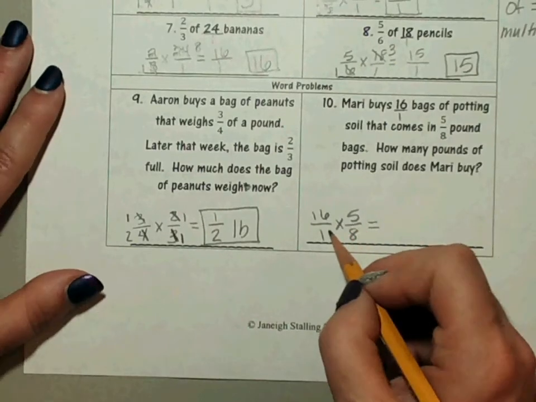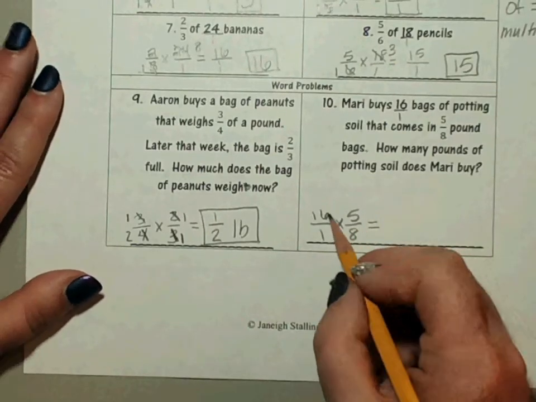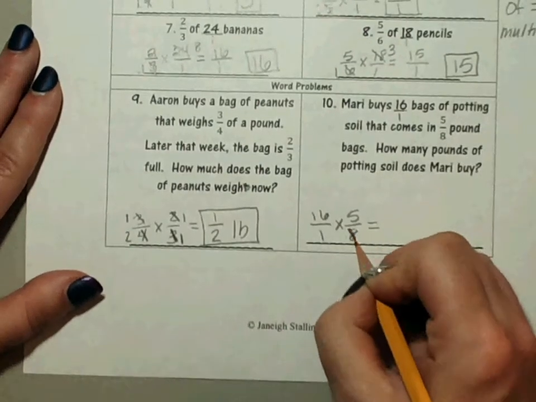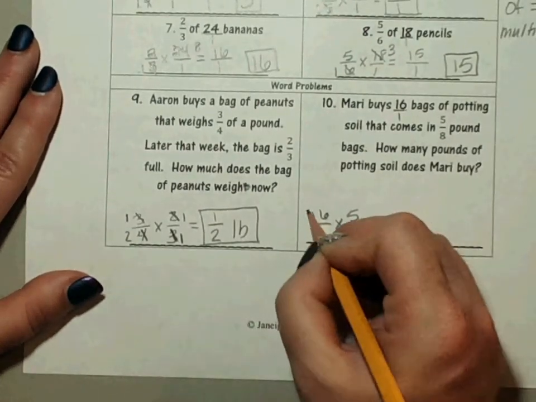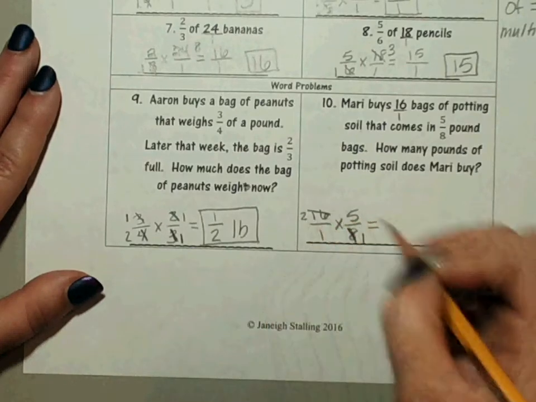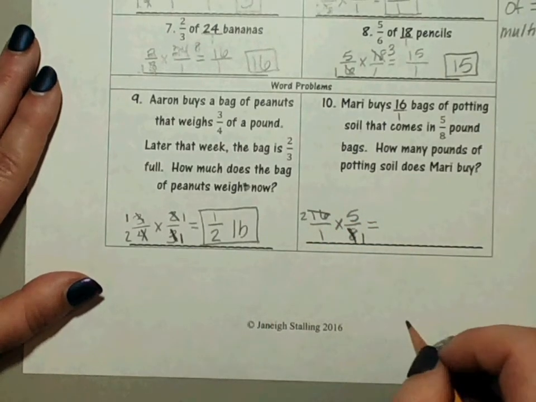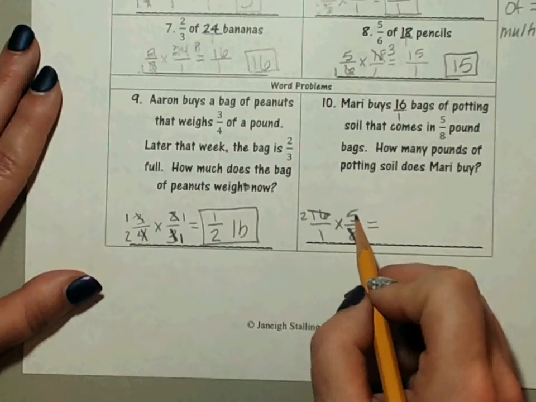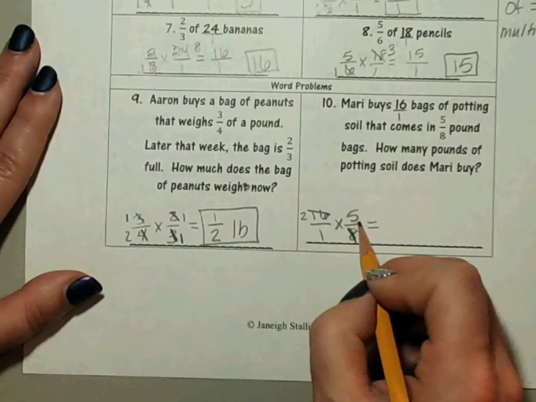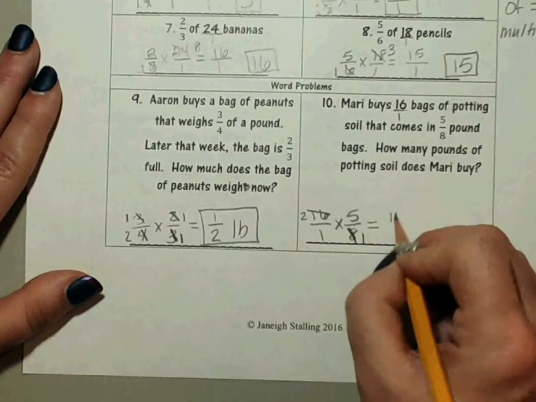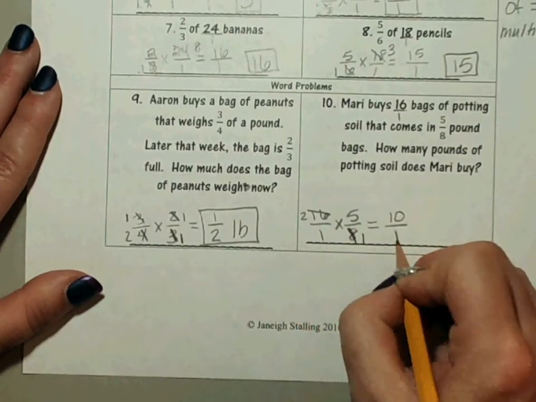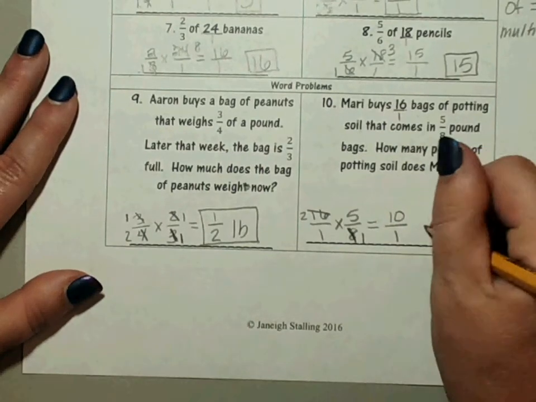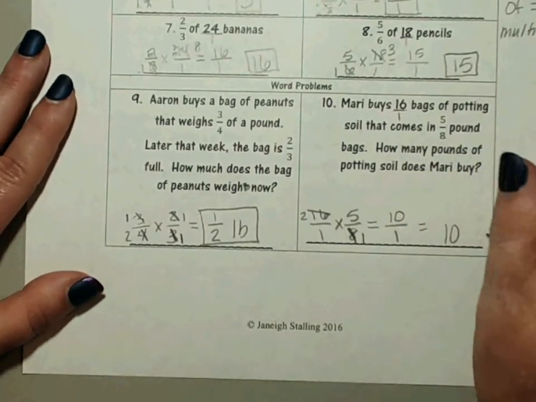So this problem becomes 16 over 1 times 5 over 8, because we are doing 16 bags and they're 5/8 of a pound each. All right, so let's cross cancel. When we have 1 and 5, there's nothing we can do there. The only number that goes into both of those is 1. But with 16 and 8, 8 goes into both of those. Okay, 8 goes into 8 one time. 8 goes into 16 two times.